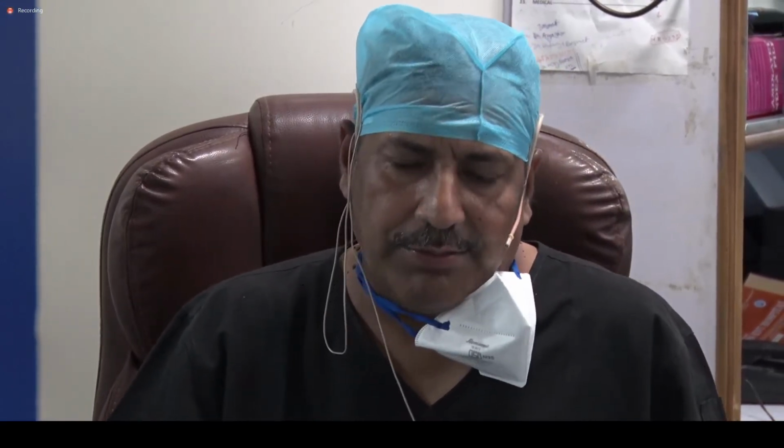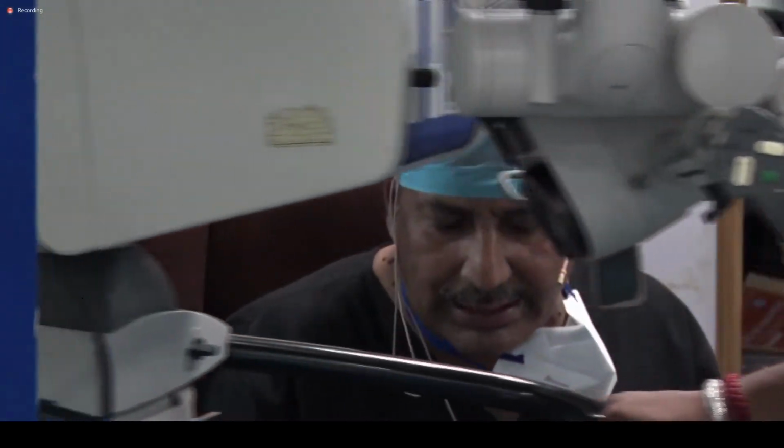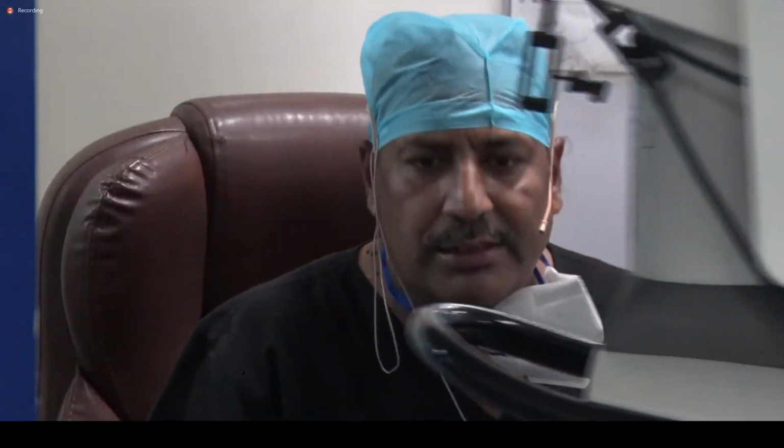Coagulation you can use on perimysium because still the muscle is underneath the perimysium. So everywhere the perimysium was intact, nowhere the muscle was exposed. That's the beauty of this technique. It calls for more time than usual. It calls for more patience. It calls for more equipment. But at the end, the outcome is amazing.